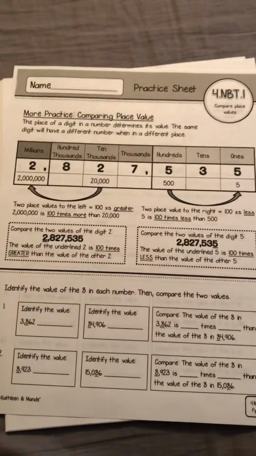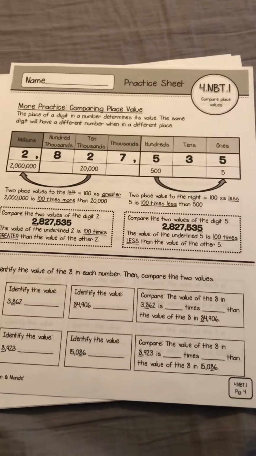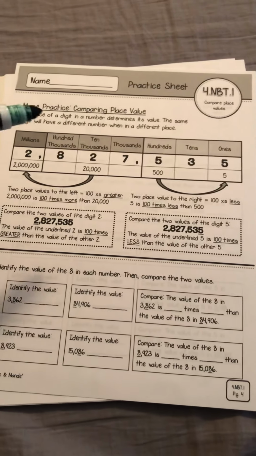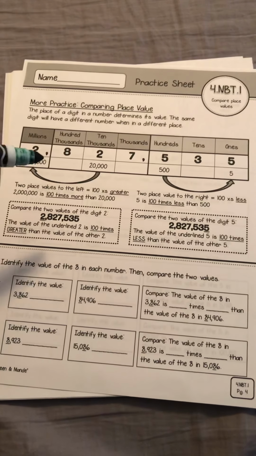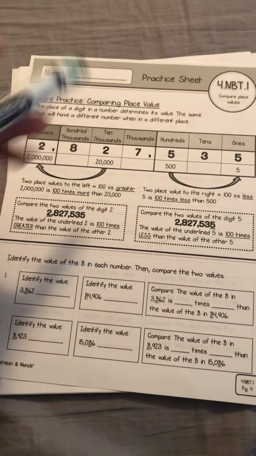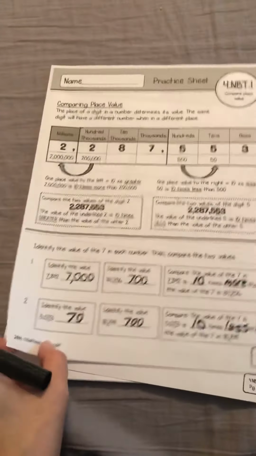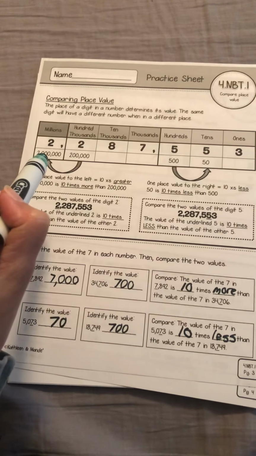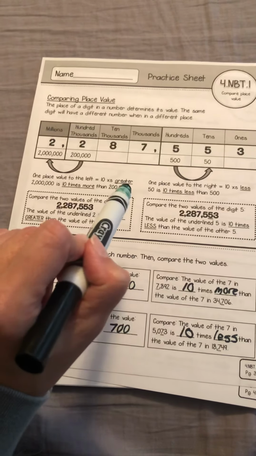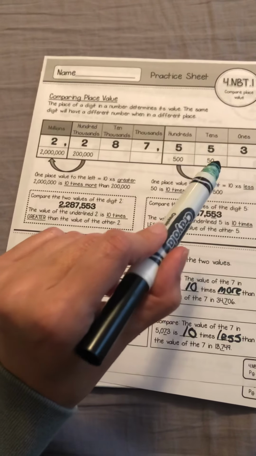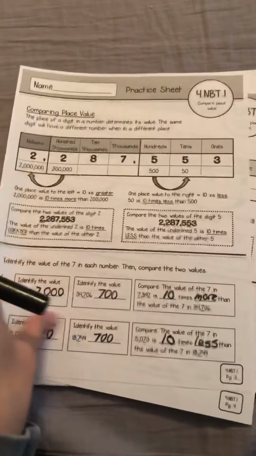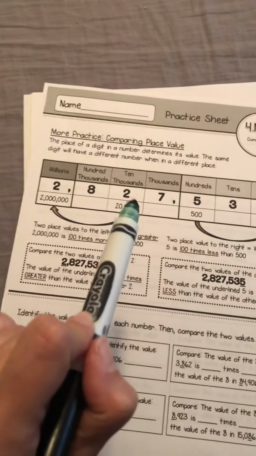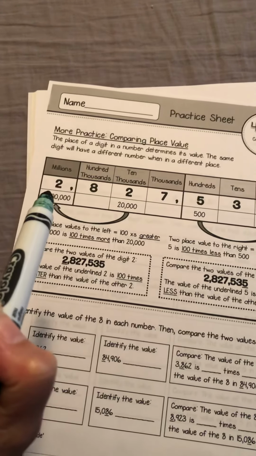This is a little bit more of the same. You'll notice the top is a little bit different though. We're not just jumping one spot anymore like we were before. Remember, one spot to the left means it's 10 times greater. One spot to the right means it's 10 times less. On this page, however, we're not just jumping one spot, we're jumping 2 spots.